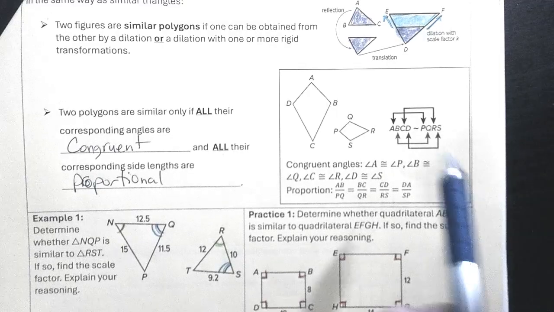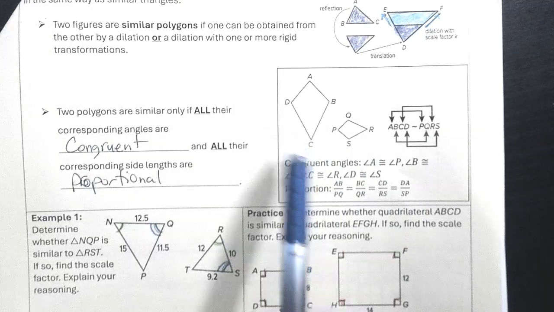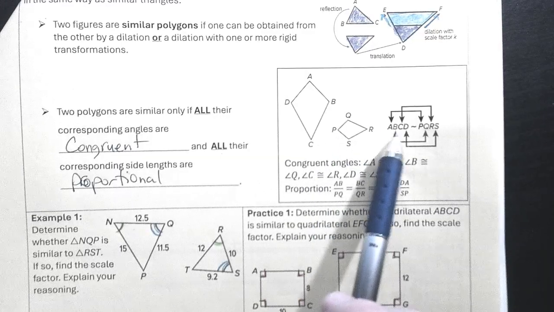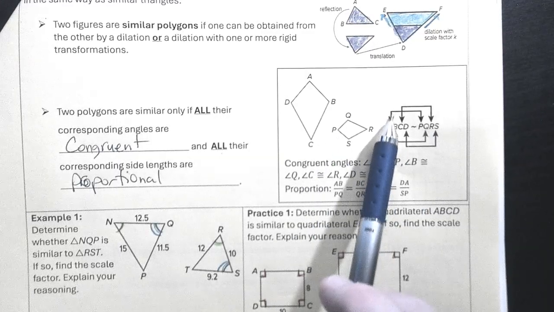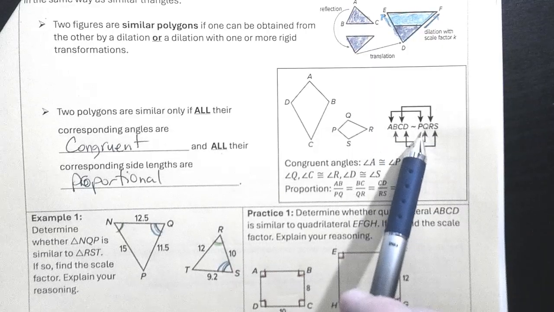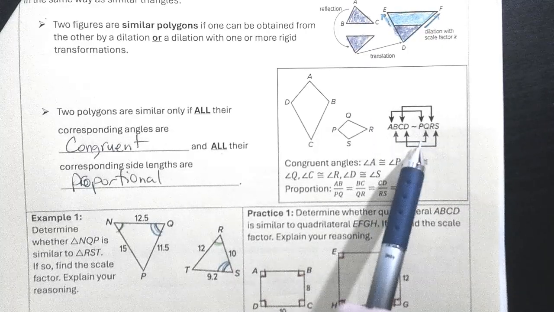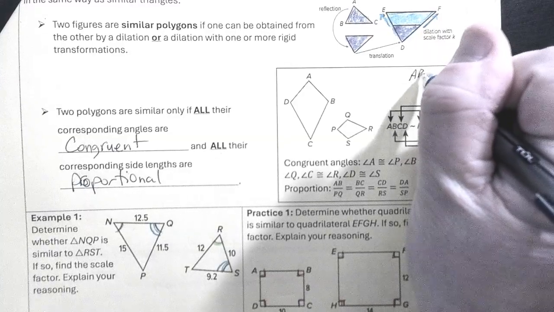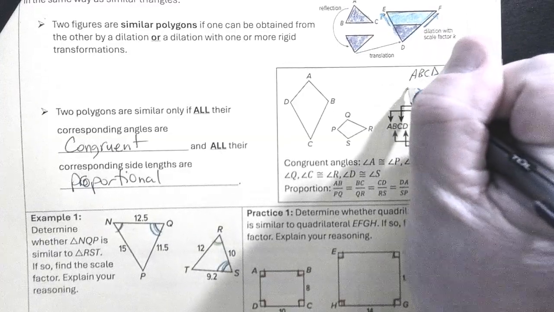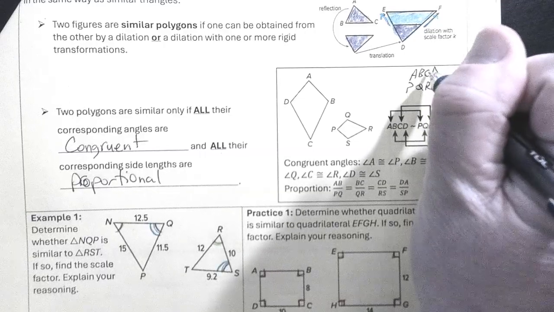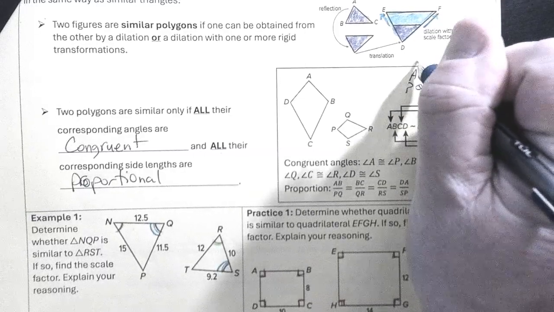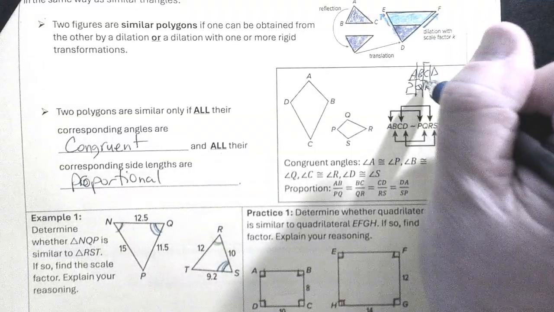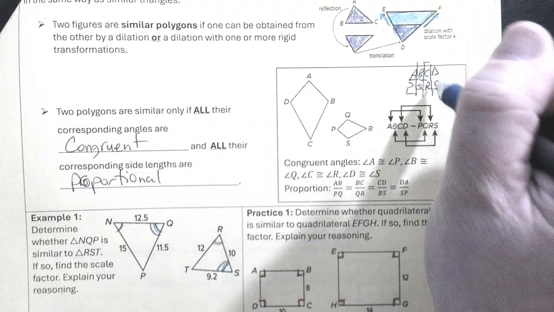Okay. Here is our example over here. ABCD goes with PQRS, and they show that A goes with P, B with Q, C with R, D with S. I usually will write it like this: ABCD, PQRS, and then it's these two, the first two, second two, last two, and then first and last.